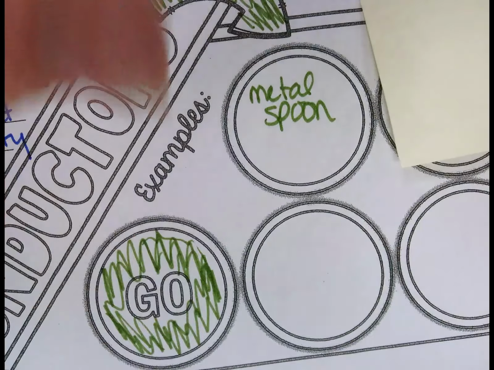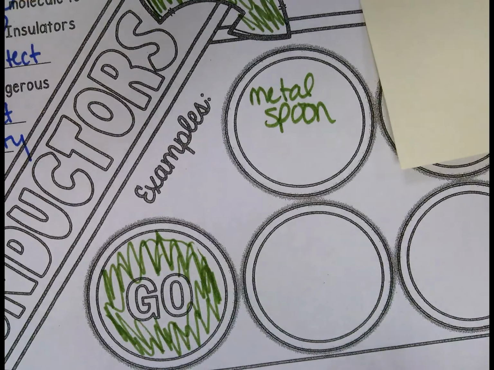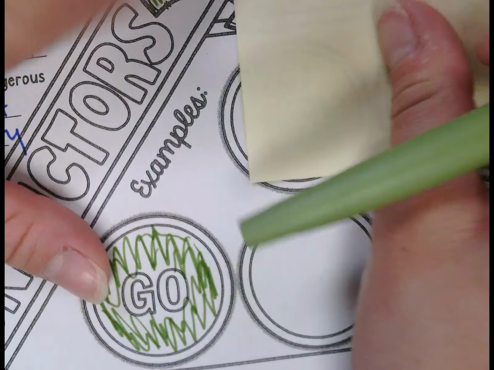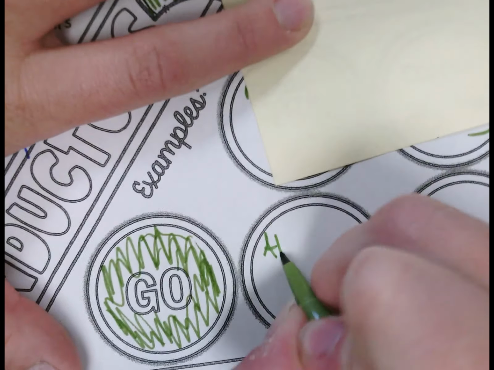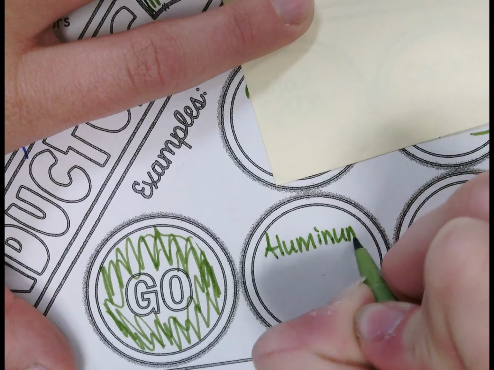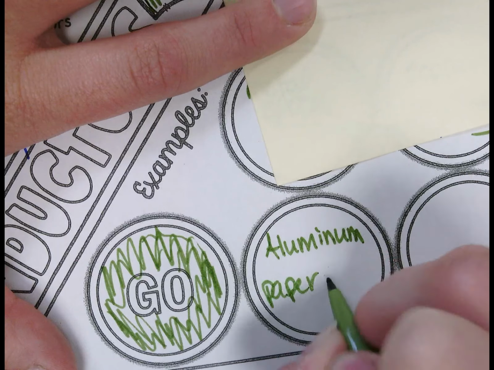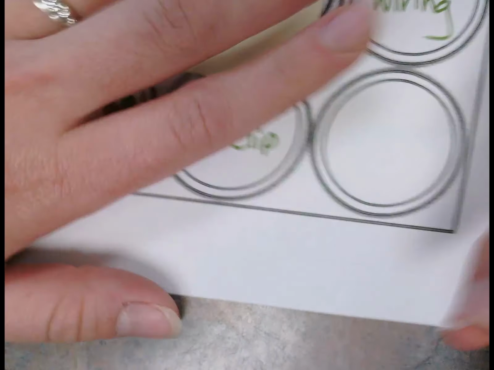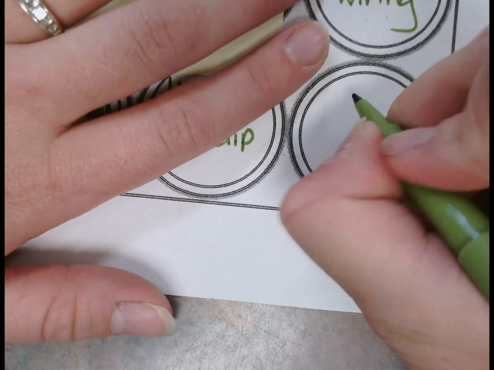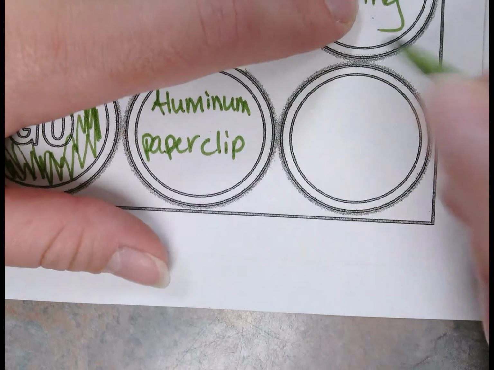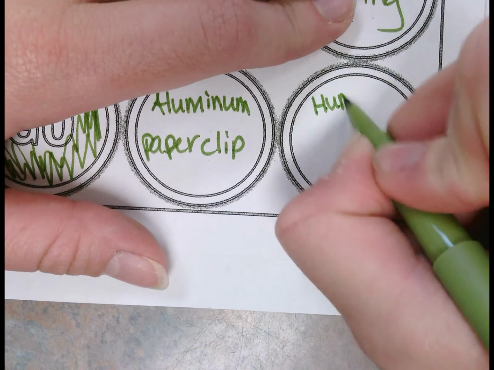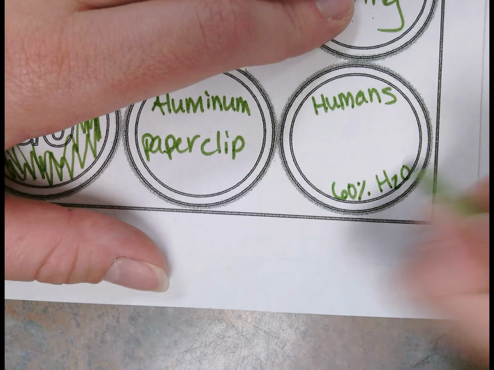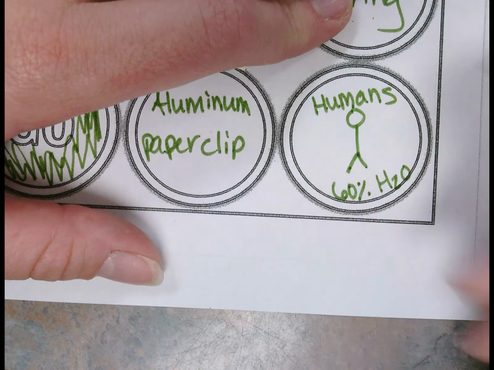Metal spoons, which is why if you put a metal spoon in a hot bowl of soup, it's going to get hot as well because it is a conductor. Other examples, aluminum. Got an aluminum paper clip. Another good example would be humans, because we are 60% water, and water is pretty conducive to electricity. So humans, that's 60-ish% H2O.